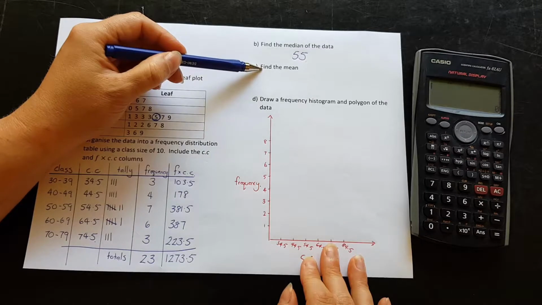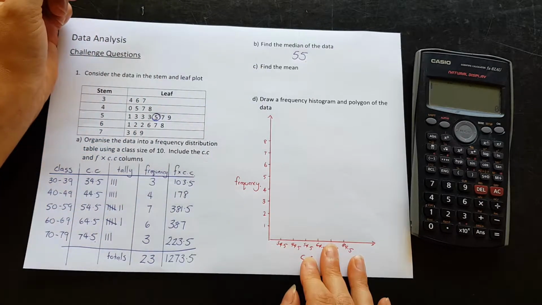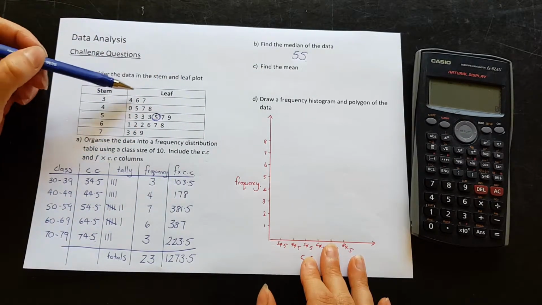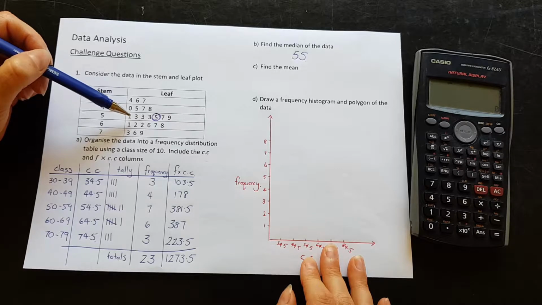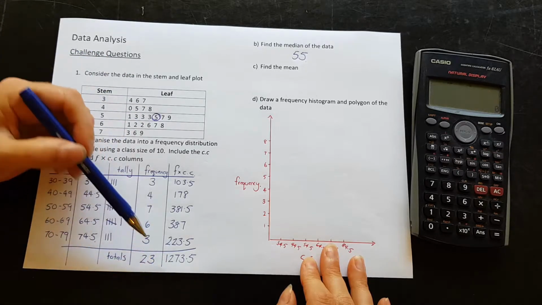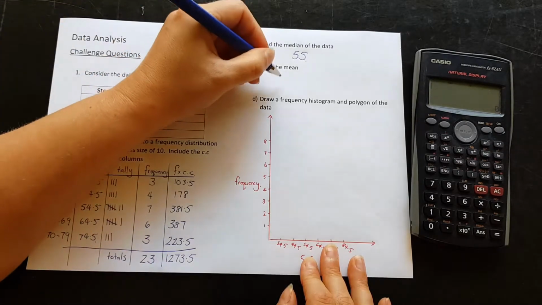Finding the mean, well, I could do that from the stem and leaf, adding them all up one by one, which would give me the accurate mean. But since we've gone to all the effort to find these, we might find the approximate mean for this one.